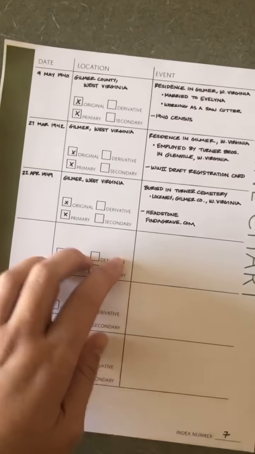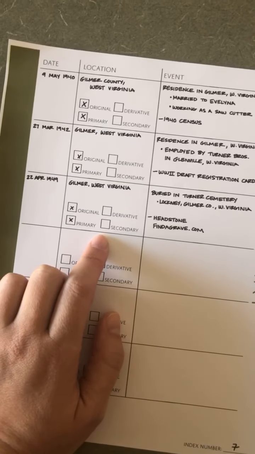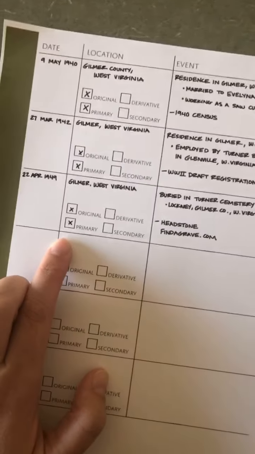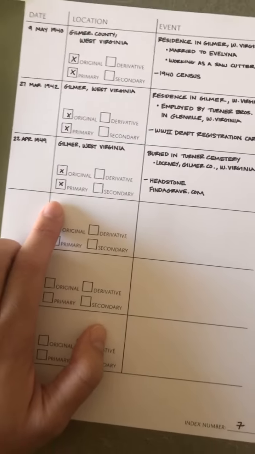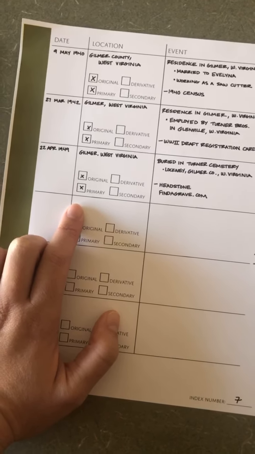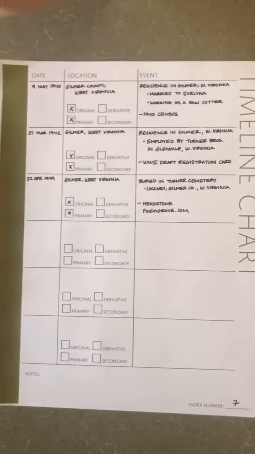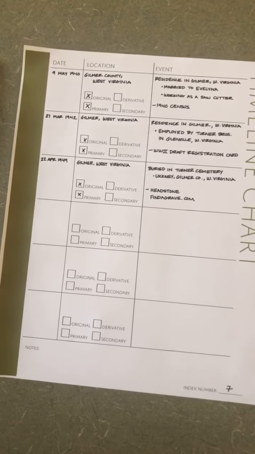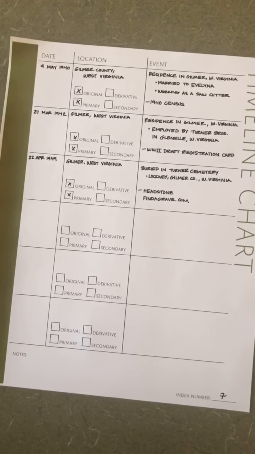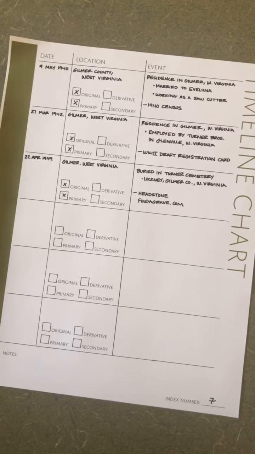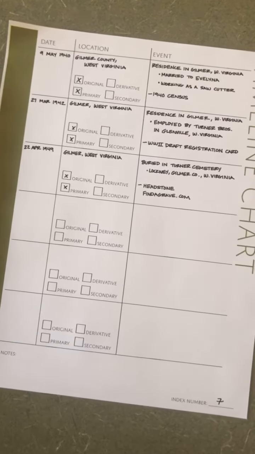And then finally we have his burial, and this record is the headstone from Find a Grave. Now there's actually a little bit of debate about this. I fall into the camp of thinking that headstones are original primary records because, even though the headstone's not being created right after the person dies, the chance that that information is getting lost in between when the headstone shows up in the burial, it's pretty accurate for death information.